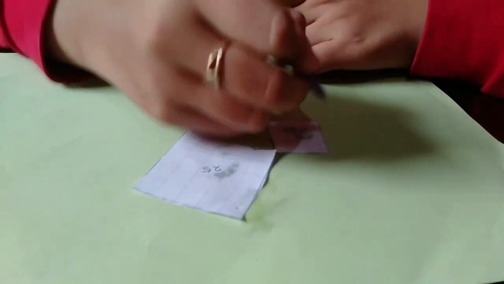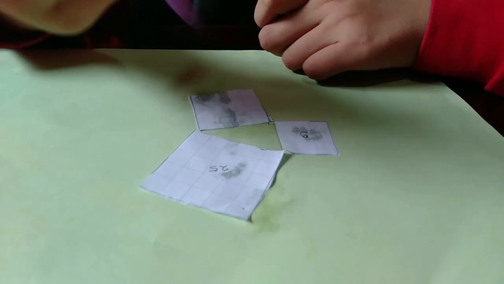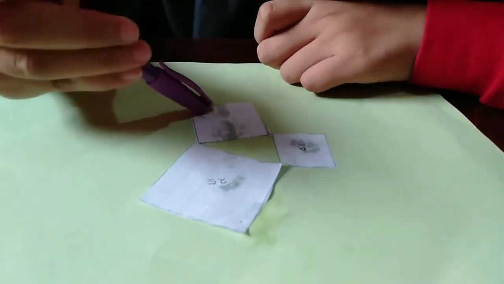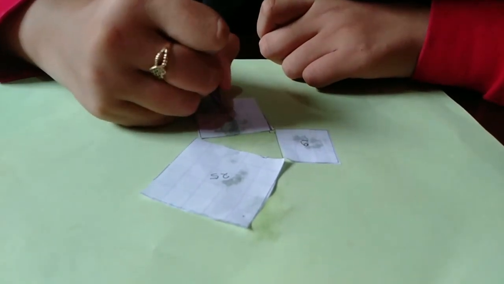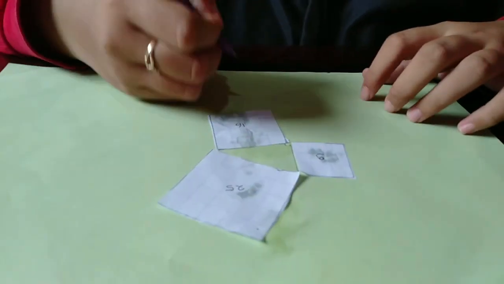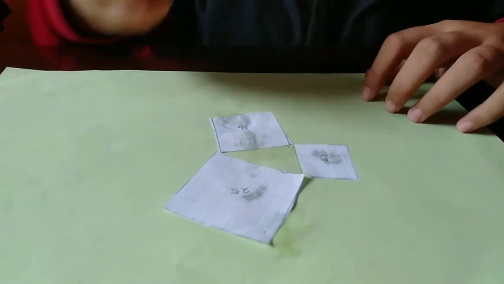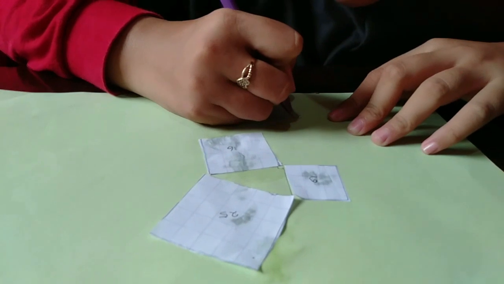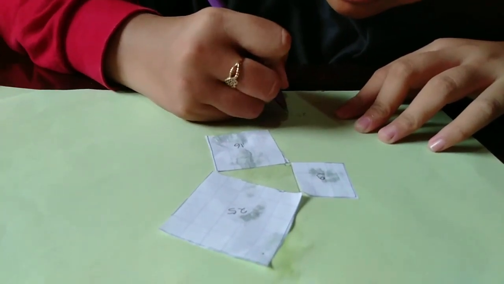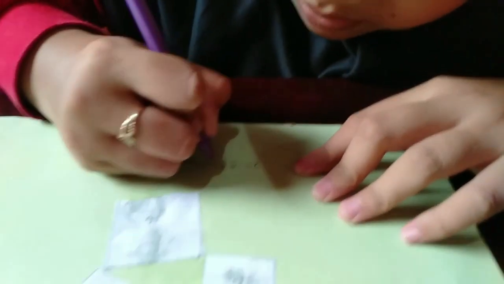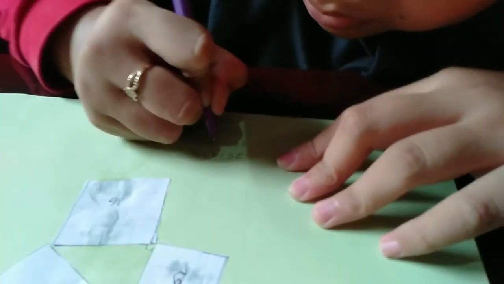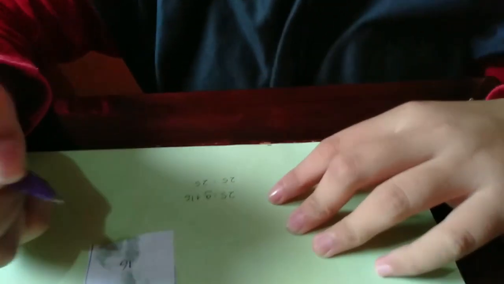Calculate the area. Is the largest square area equal to the sum of the 2 small square areas? Yes, Sam. Good.